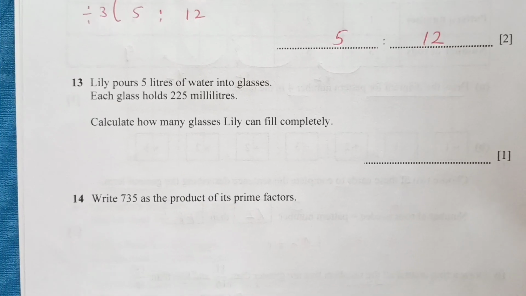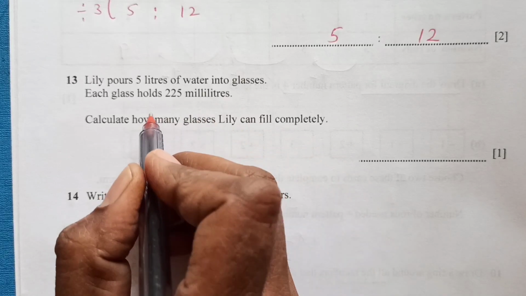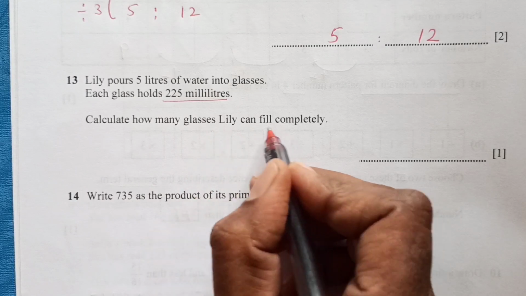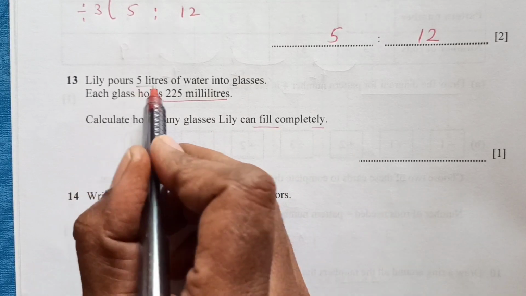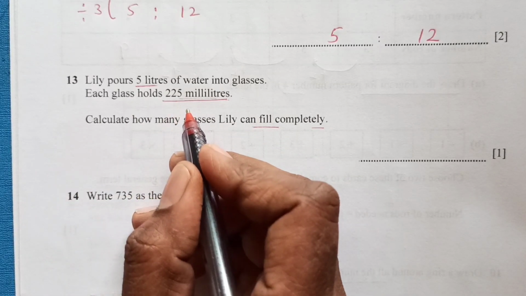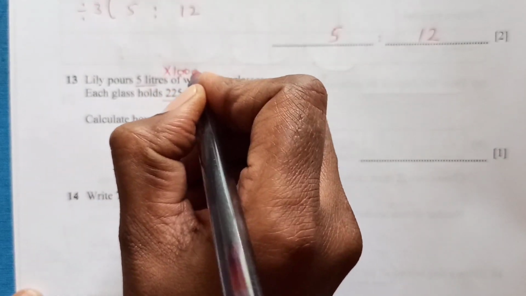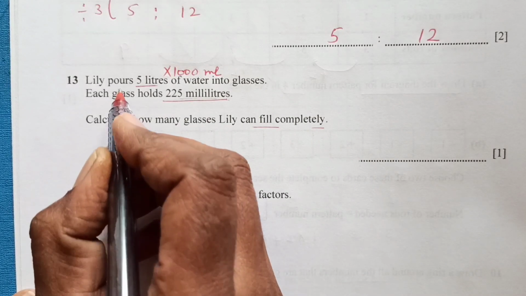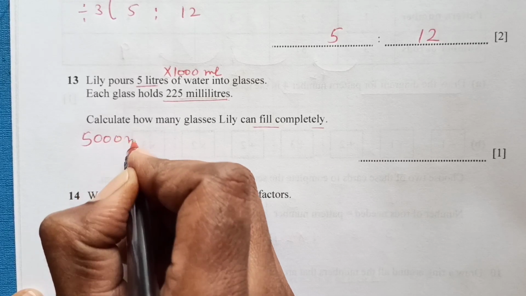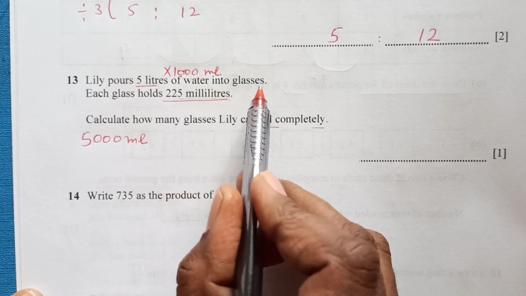Number 13. Lily pours 5 liters of water into glasses. Each glass holds 225 milliliters. Calculate how many glasses Lily can fill completely. So this is 5 liters, this is 225 milliliters. First we need to convert them into the same unit. 5 liters times 1000 will make it milliliters. So she pours 5000 milliliters of water into glasses.